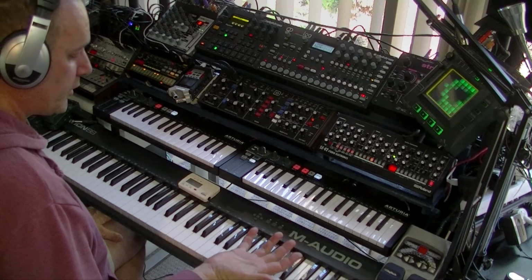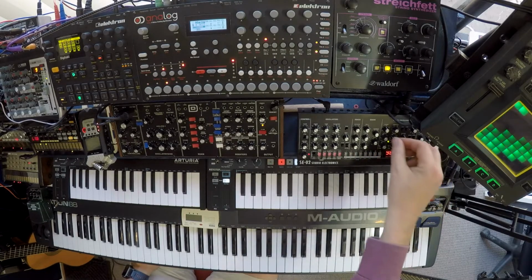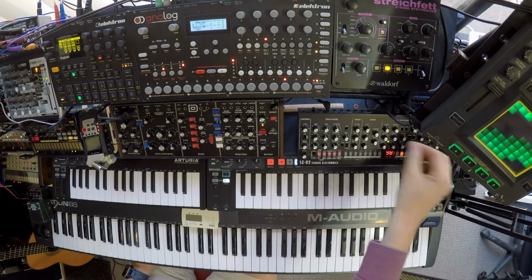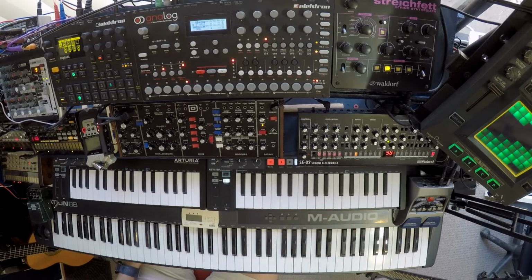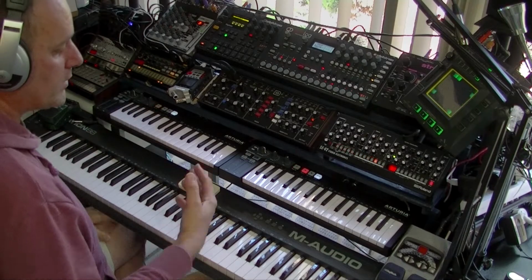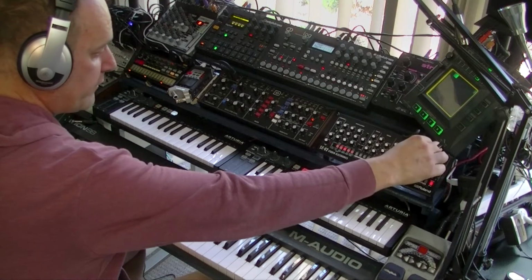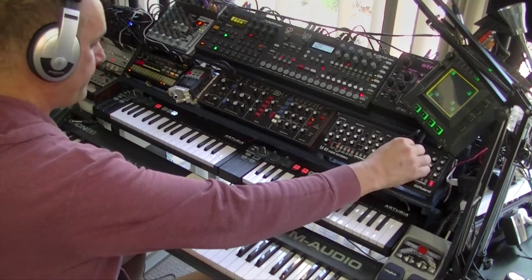So I'm going to add an extra note. And that's the really nice, the important thing with this kind of setup, let's add some hi-hats, is that you can then control the sound on the fly in performance mode from the instrument itself.